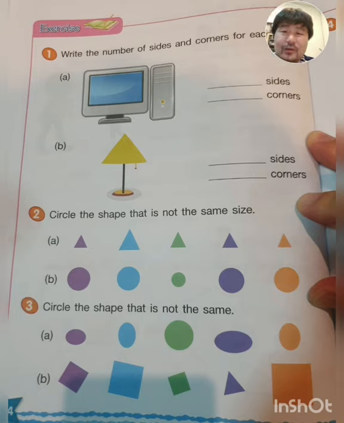So here, write the number of sides and corners for each of these pictures. Okay, so number one, a computer. So how many sides and how many corners does the computer have? So let's look. So sides, 1, 2, 3, 4 sides.